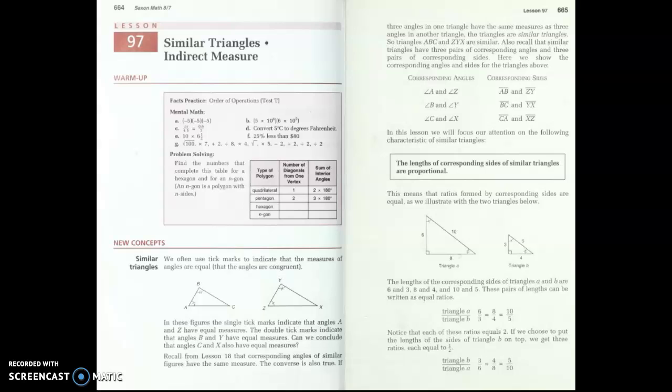So we're going to be talking about similar triangles. Similar triangles have corresponding angles and corresponding sides, and they also have the same measures within one triangle as in another triangle. So let's take a look at what this actually looks like when you put pen to paper. Let's look at triangles A, B, C, and Z, Y, X.